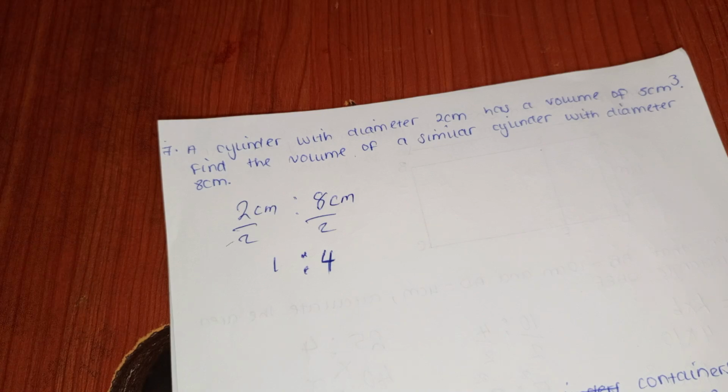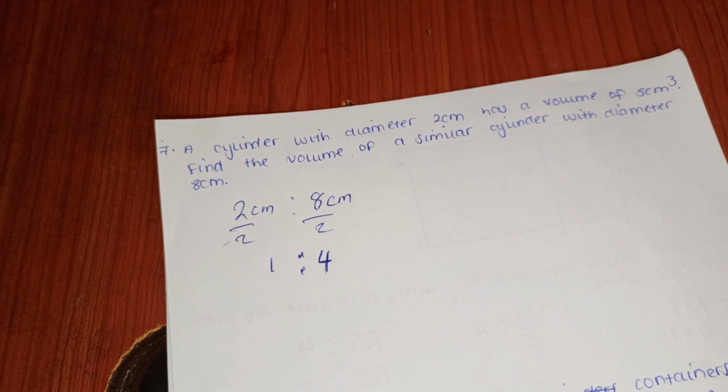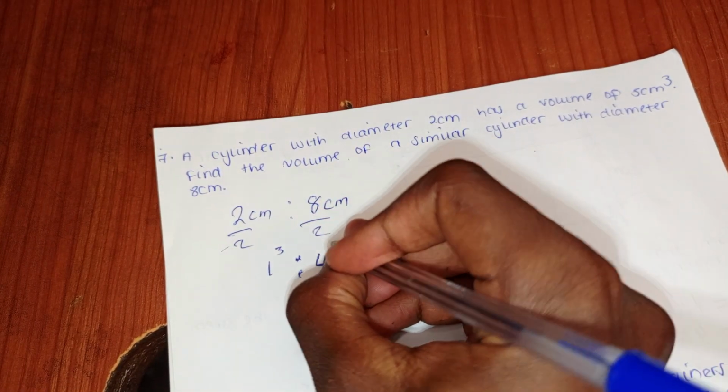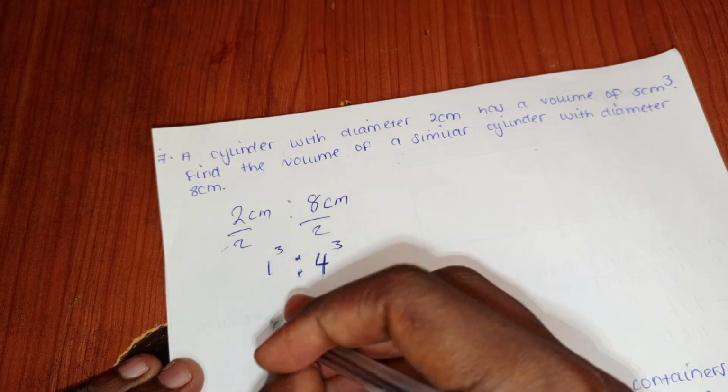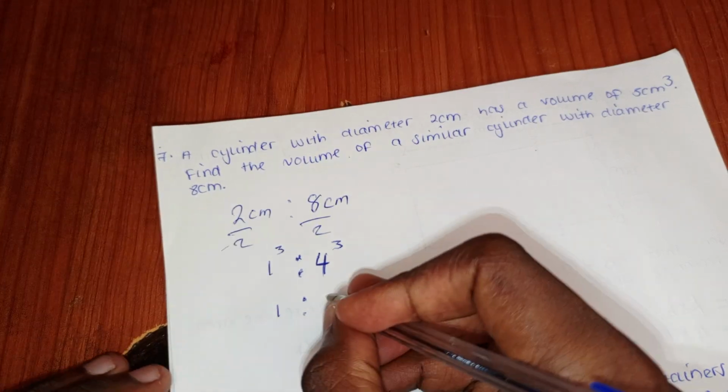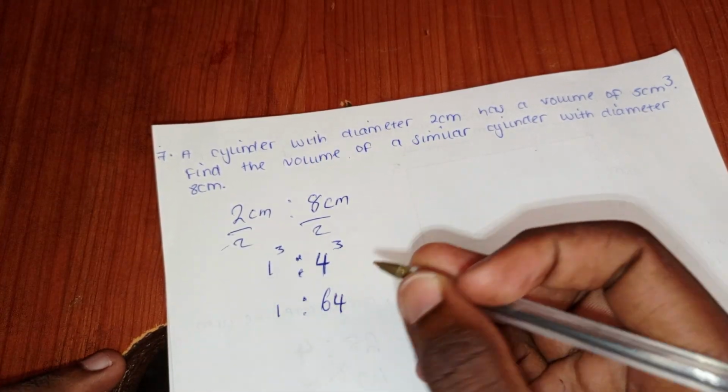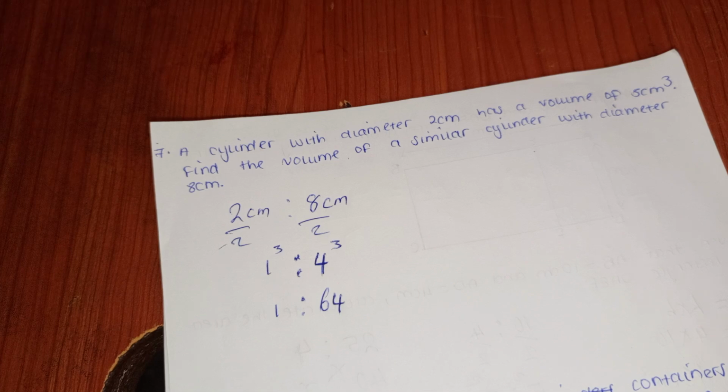Then since we're finding the ratio of their volumes, now we'll cube. So 1 to the power 3, that's 1. Then 4 to the power 3, that's 64. So we've turned it into the ratio of their volumes.